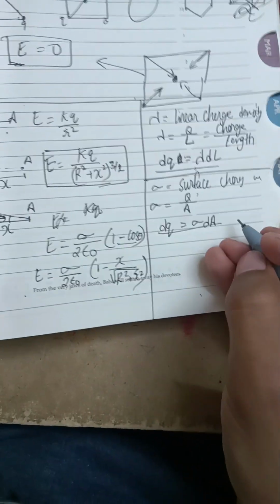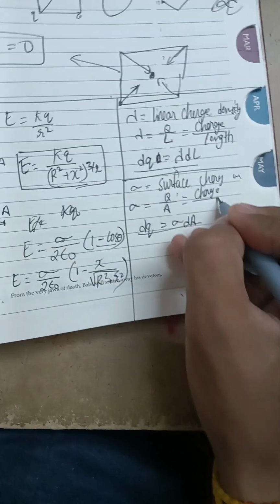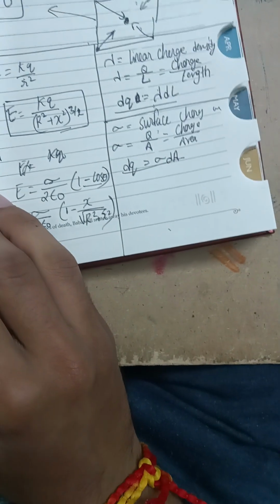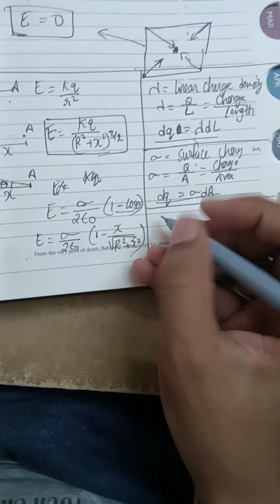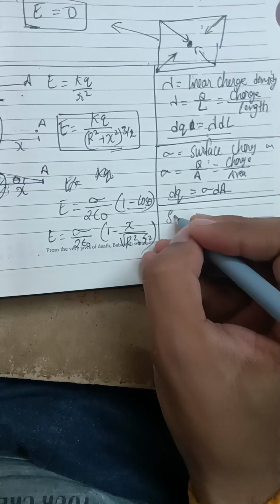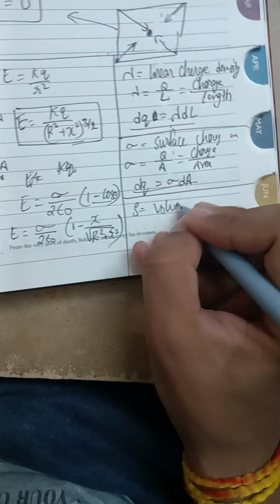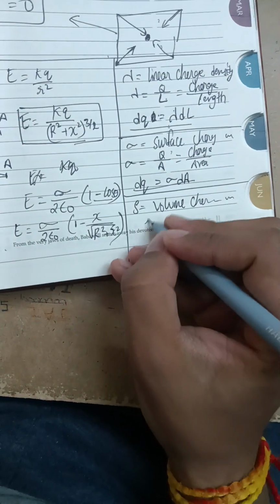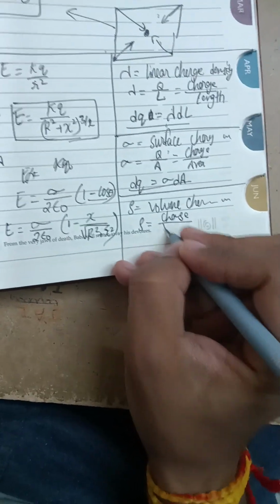That's it. That is charge by area. Whose area? The surface area, like this coin, according to this question. Next comes rho, the volume charge density. Rho is equal to charge by volume.